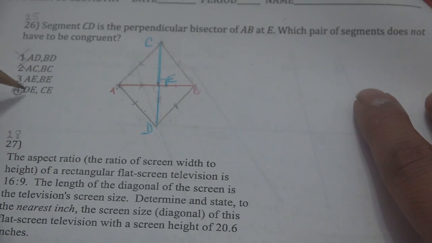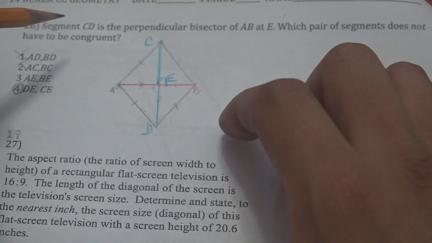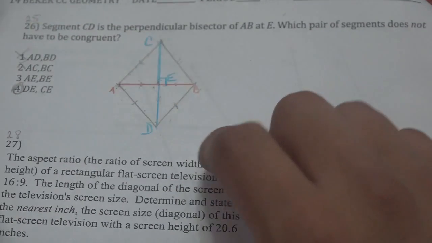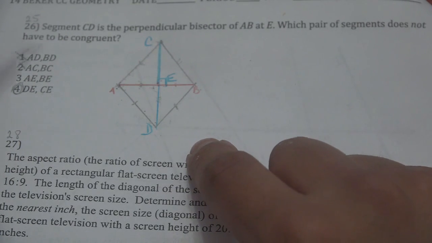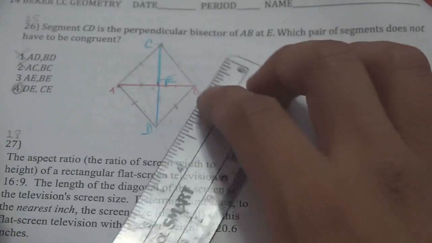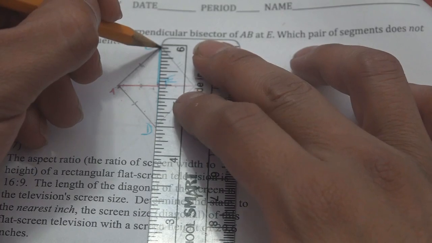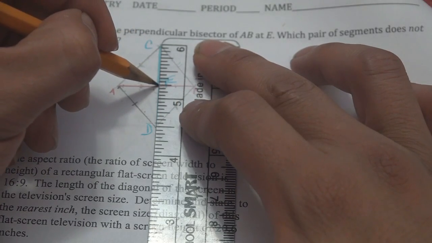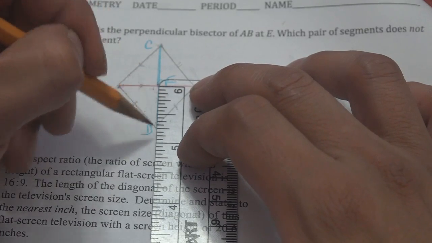But let's see why. DE and CE, they don't have to be congruent. All right? Why? Because, look, actually, I don't even know if they have the same length. Look, this is all the way to here, so the other one should also be all the way to there. Look, it's not, it's a little bit off.